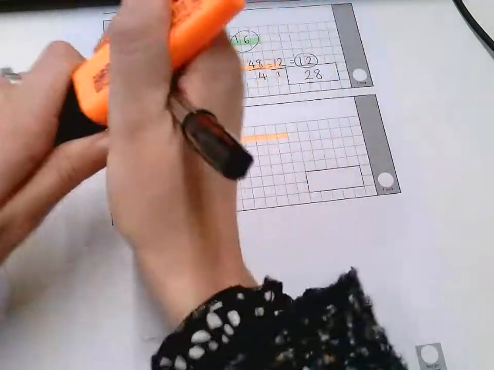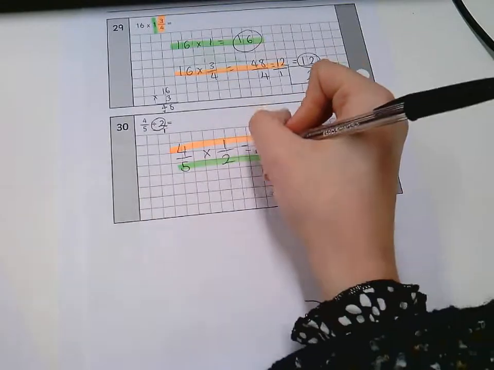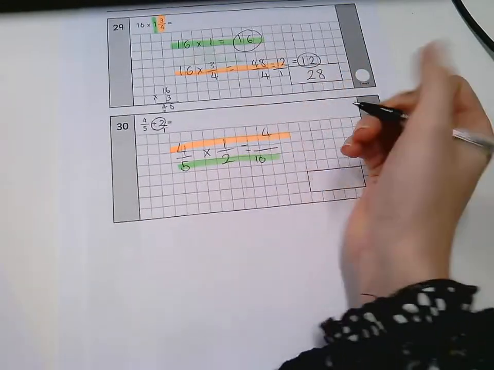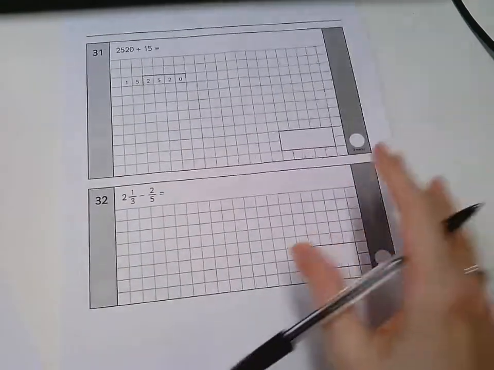We multiply our numerators, which would be 4. We multiply our denominator, which would be 10. So our answer is 4/10, or we could simplify it to 2/5. You would get the mark either way. Okay then.